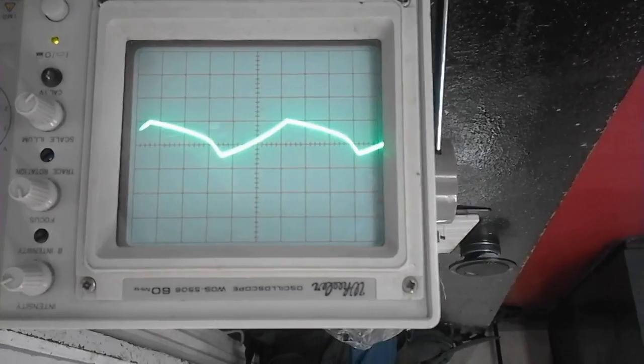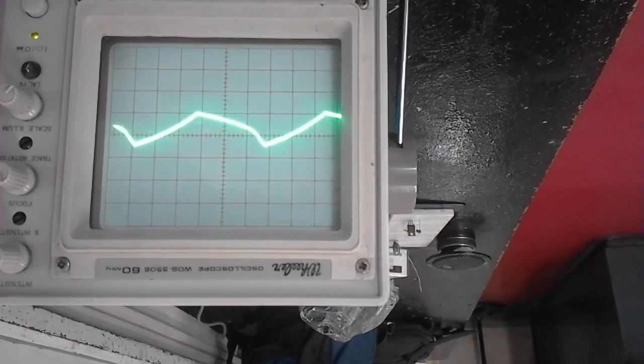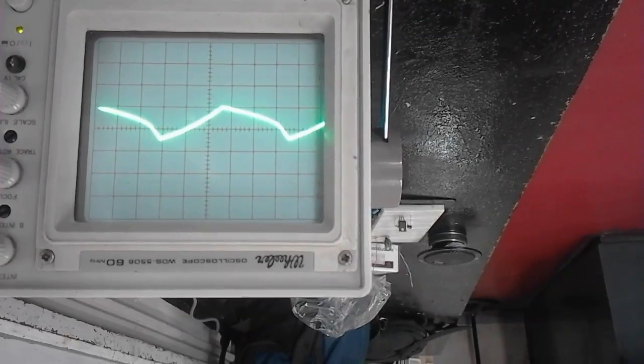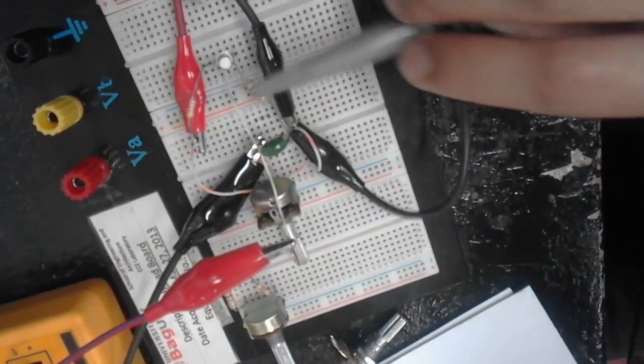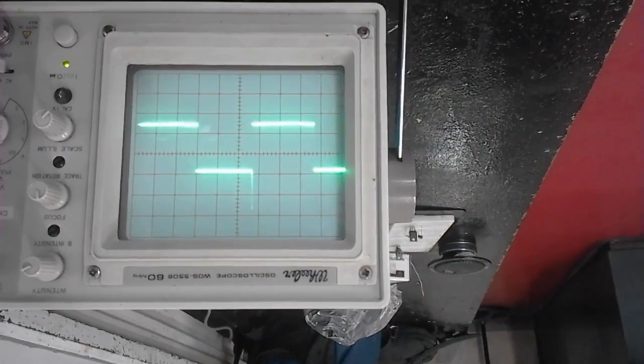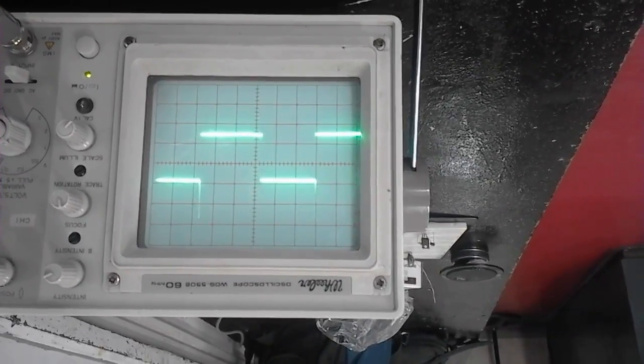And this is the waveform we got at the emitter of the UJT. And this is the waveform of B2.